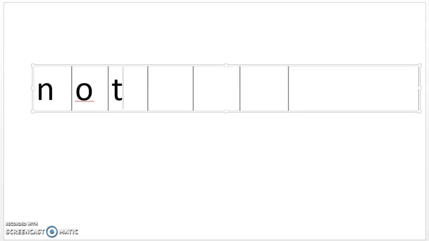What's my word? Not. Yes, not. Which sound did I change? Yes, I changed the last sound. Now my word says got. Which sound did I change? I changed the first sound. Okay, so now we're going to write some words.